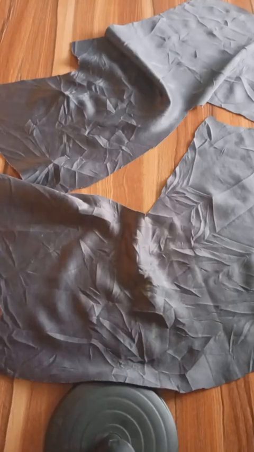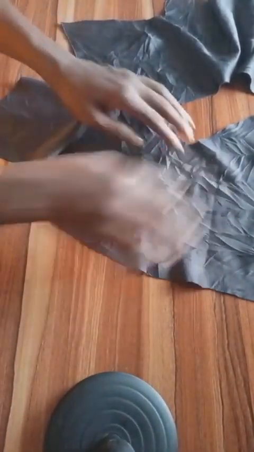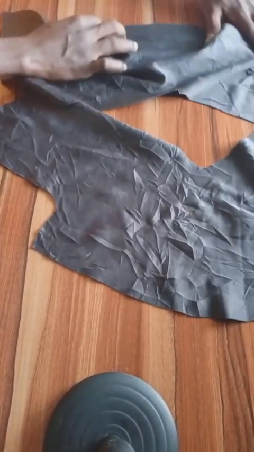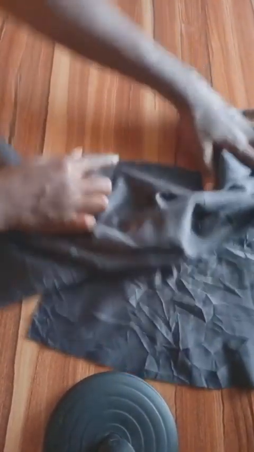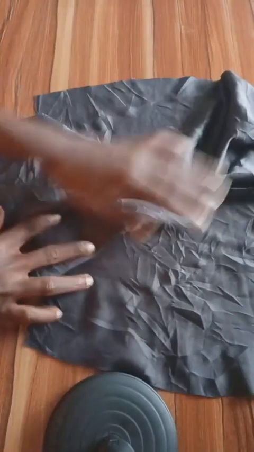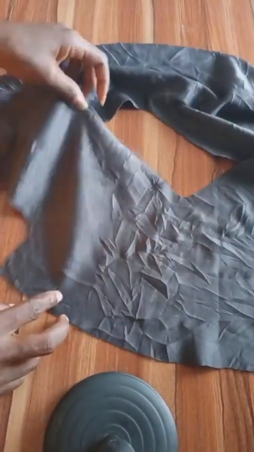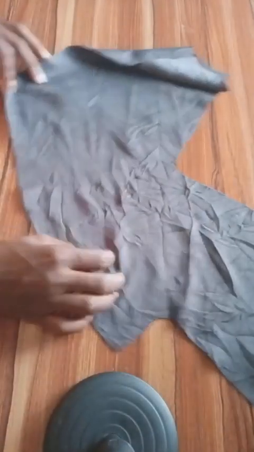So guys, let's get to the sewing part of this video. So remember the notches that we made, this first notch and this center front notch. This is one notch, this is another notch. Okay, this is the second notch. Okay, so we notched the two sides of the pattern. So now you will go to your sewing machine. This is the front though.